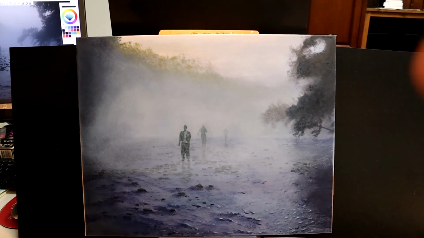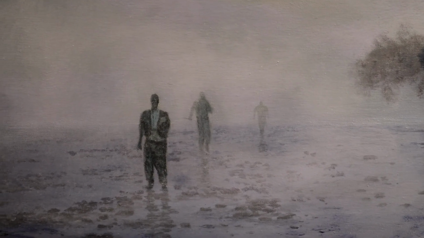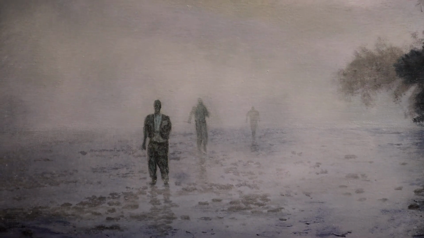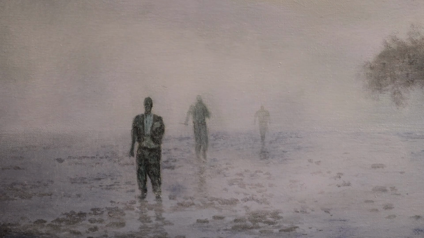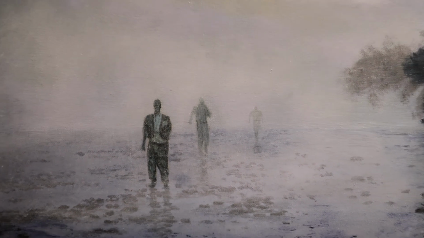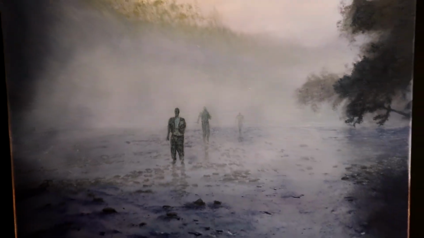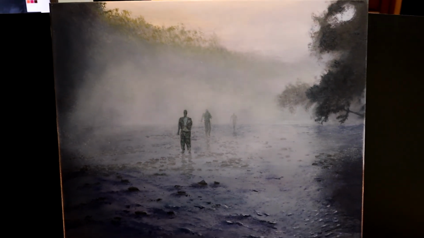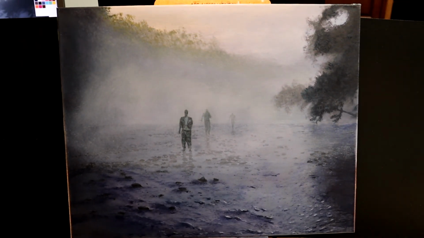Okay, I think I'm going to call this one finished. Again, this is my first attempt at this kind of foggy atmospheric effect, and I'm relatively pleased with it. The detail on my guys here is not perfect, but I think it is good enough for me on this attempt, and I'm pretty pleased with the result here.